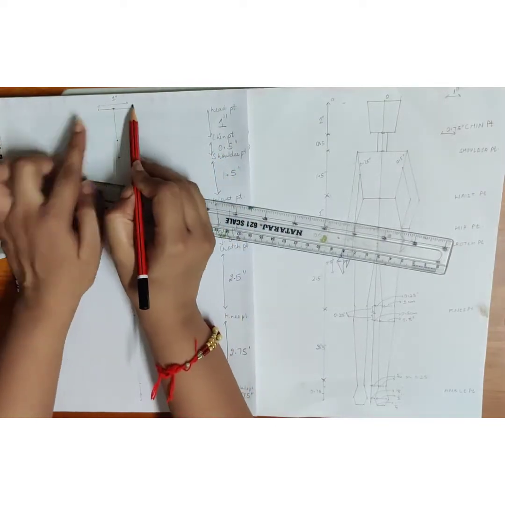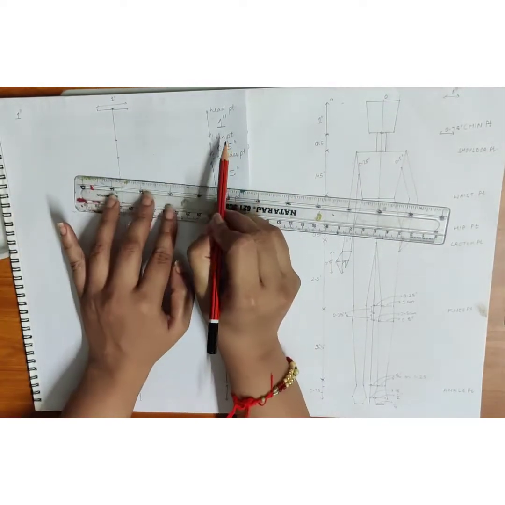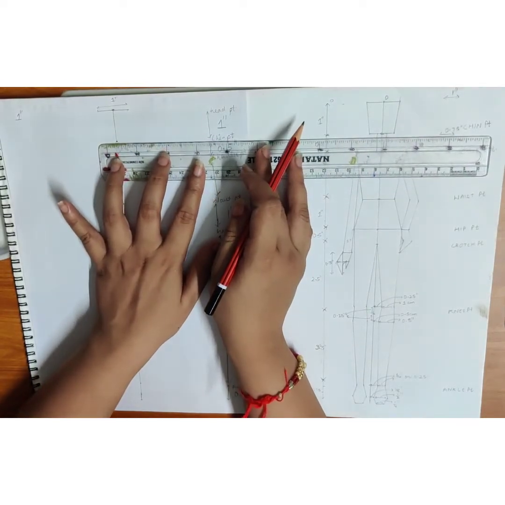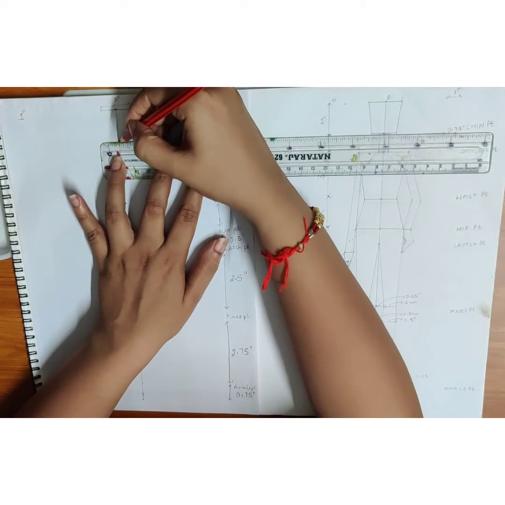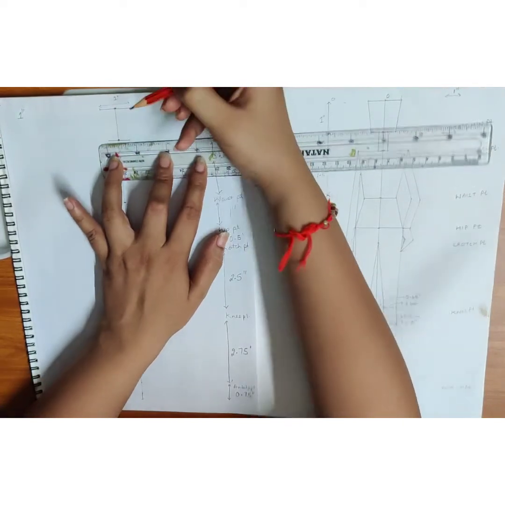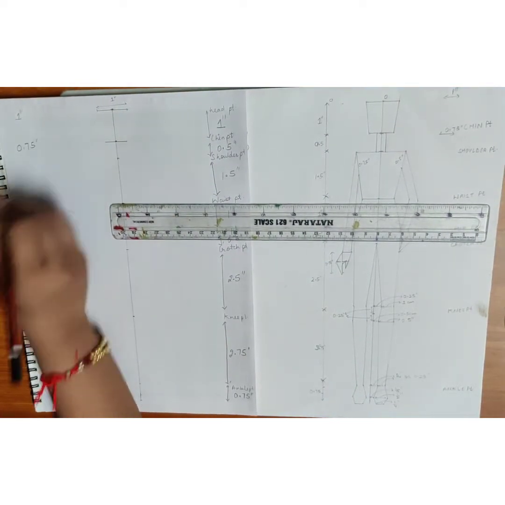So this complete line is of 1 inch. Then chin line will be of 0.75 inches. So we will mark half of 0.75 inches at one side and half of 0.75 inches at the other side. So complete line is of 0.75 inches.